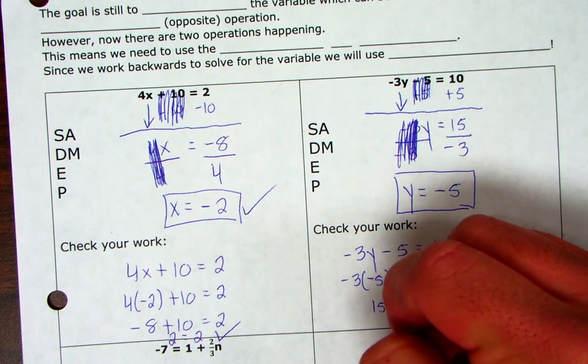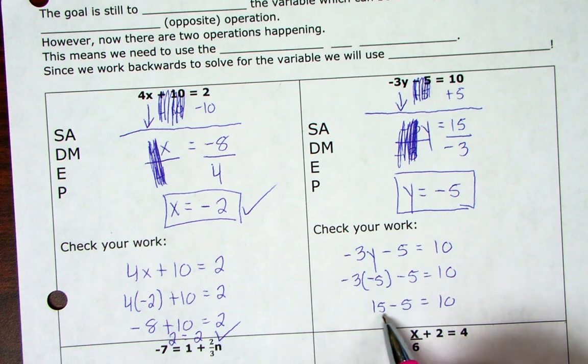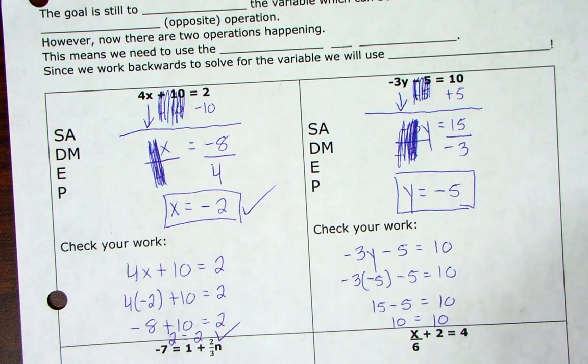So now we have 15 minus 5, and is that equal to 10? Let's see. 15 minus 5 is 10. Is 10 equal to 10? Well, yes it is.